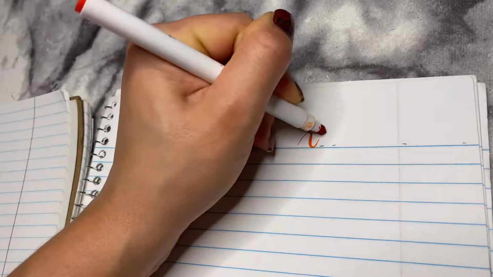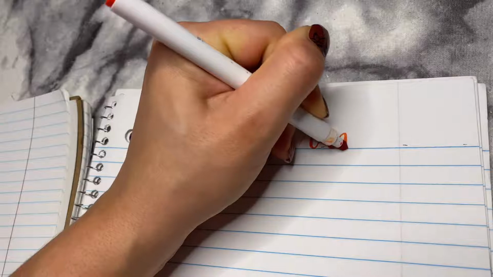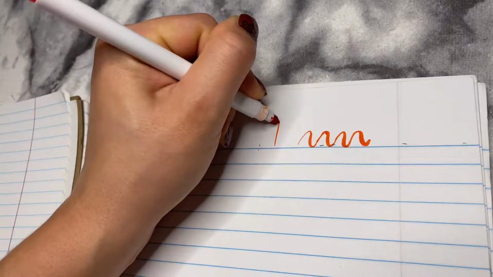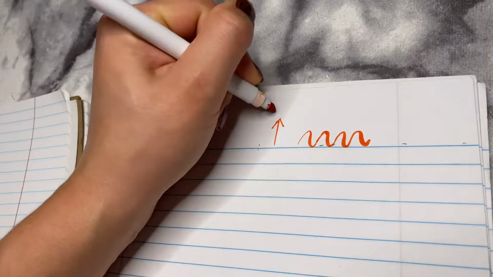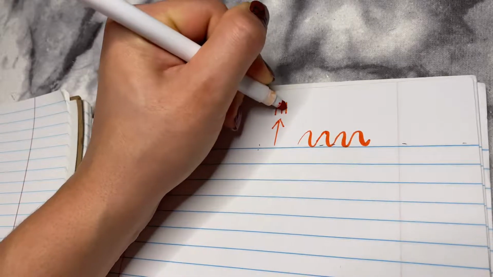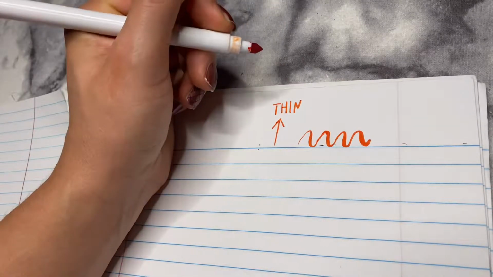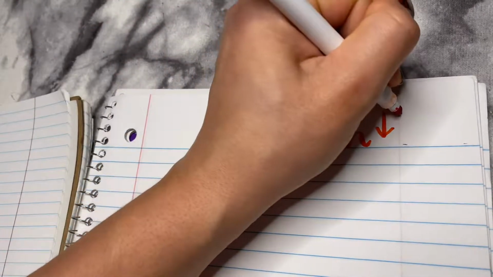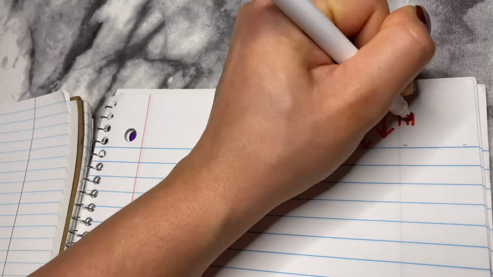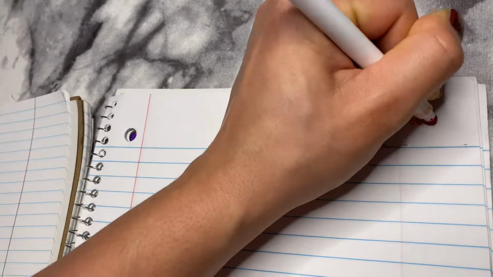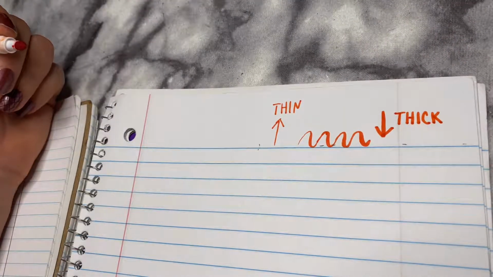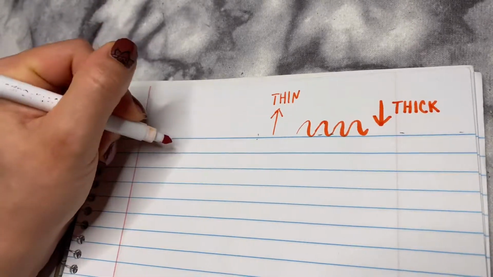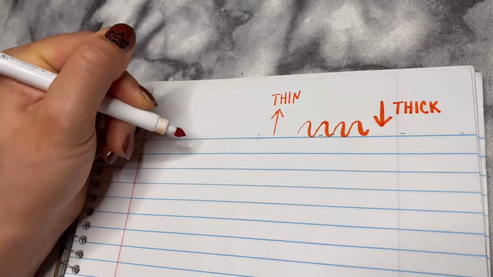Start off by practicing these drills. I'm doing thin upstrokes and thick downstrokes. This is really helpful to get the hang of the pressure. Go ahead and just copy what I'm doing and make a thin arrow and write thin going up, and a thick arrow to represent thick strokes going down. Like I already said, it's the most important part. And I'm going to show you one or two variations of each letter of the alphabet.